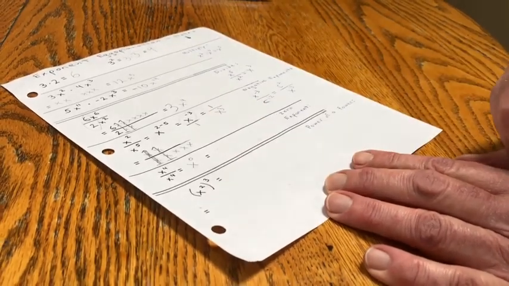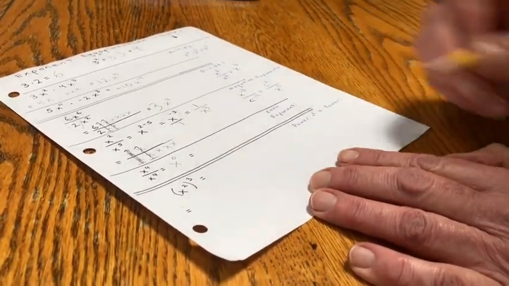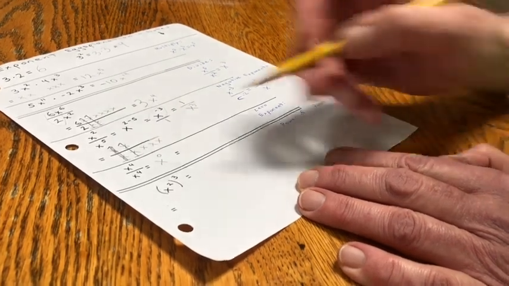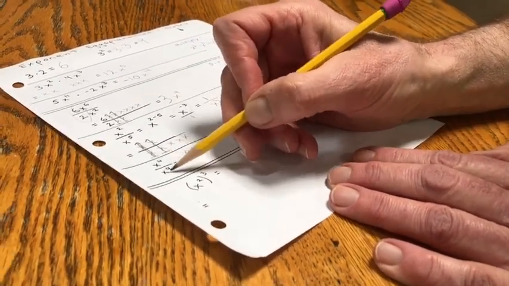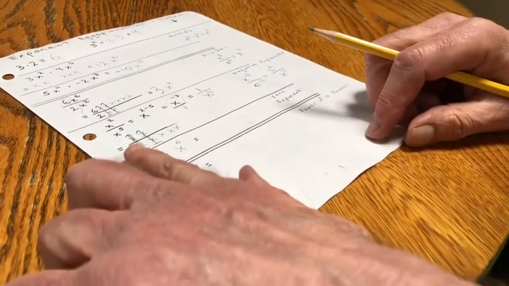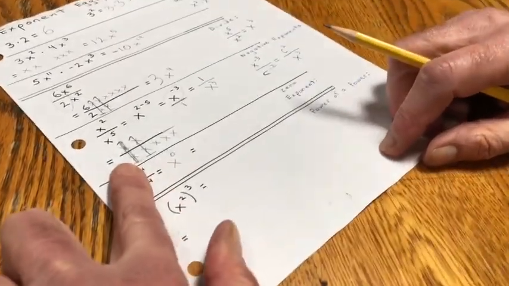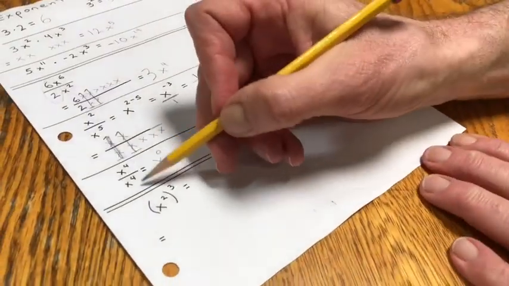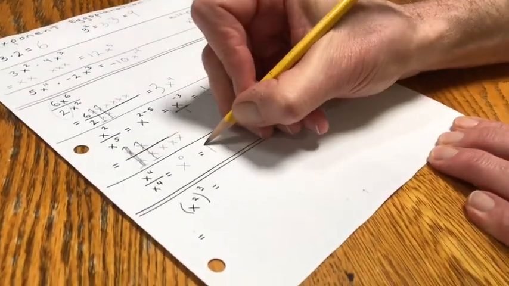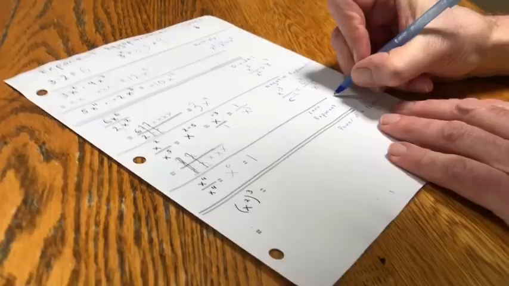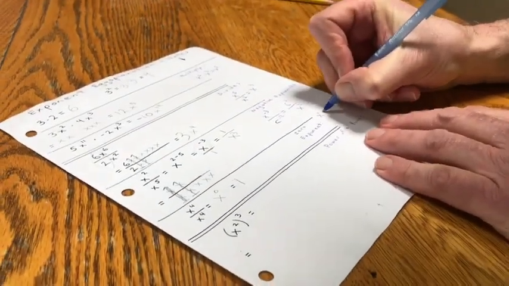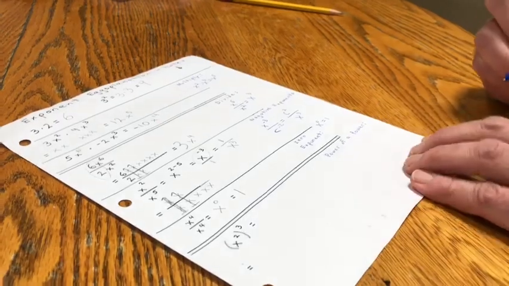X to the 0. X to the 0, well, let's see, what's that equal to? Wouldn't you agree that anytime something is the same on the top and the bottom of a fraction, like 4 over 4 or 10 over 10 or anything over itself, is always equal to 1. So maybe our 0 exponent, x to the 0 equals 1.